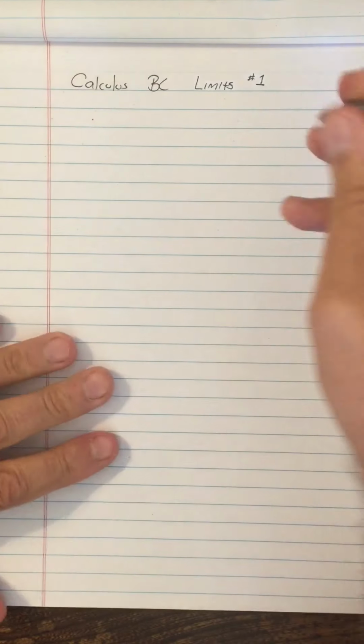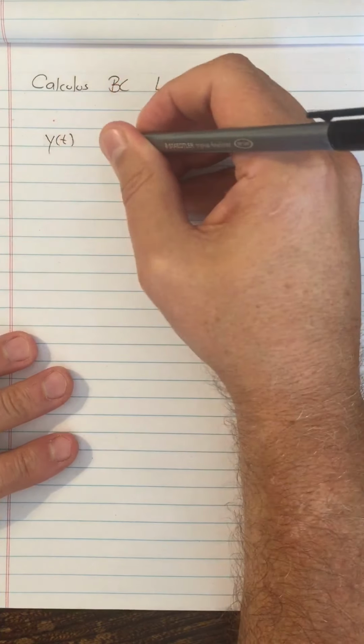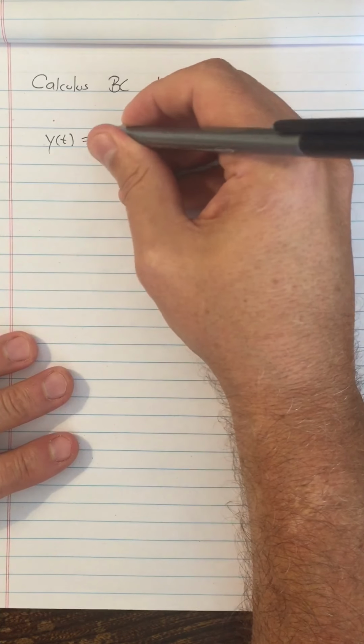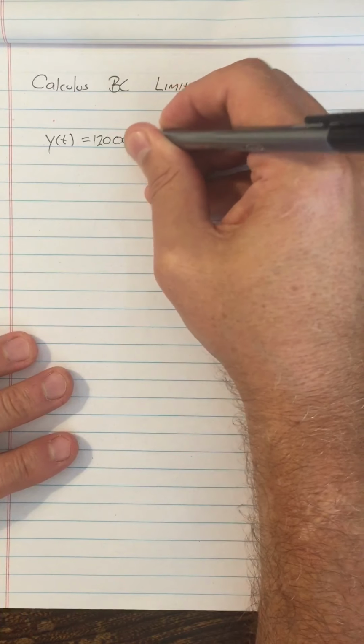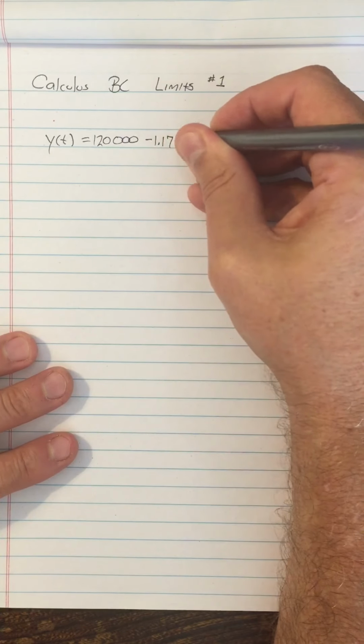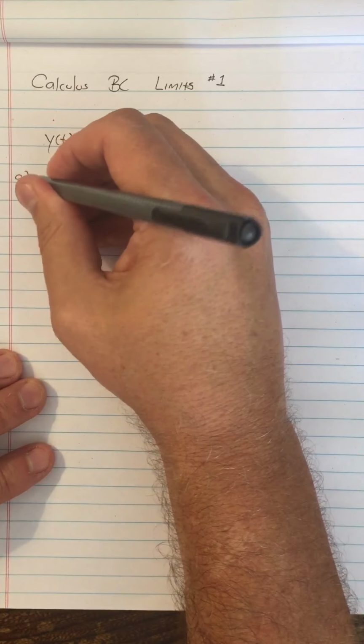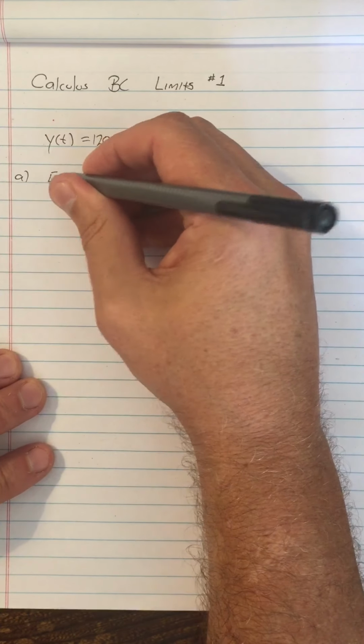So, first of all, our governing equation for all of this, I want that to be black, not red, is going to be y of t equals 120,000 minus 1.17 t cubed.